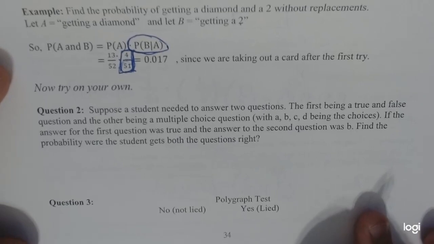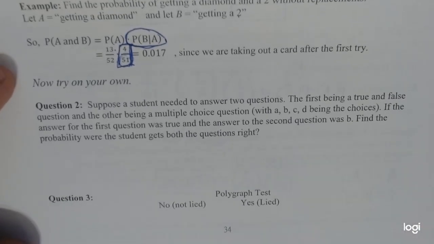All right, so let's try these out. So let's do more examples. So example 2 says, suppose a student needed to answer 2 questions, the first being a true and false question, and the other being a multiple choice question, with A, B, C, D being the choices. If the answer to the first question was true and the answer to the second question was B, find the probability where the student gets both questions correct.